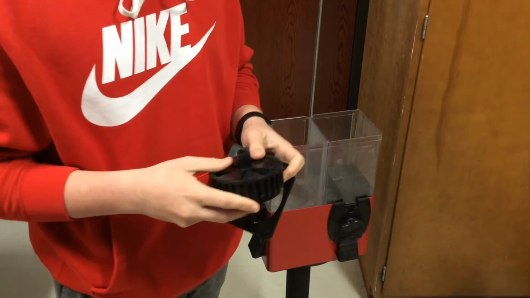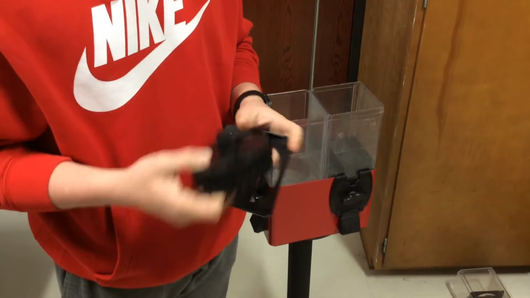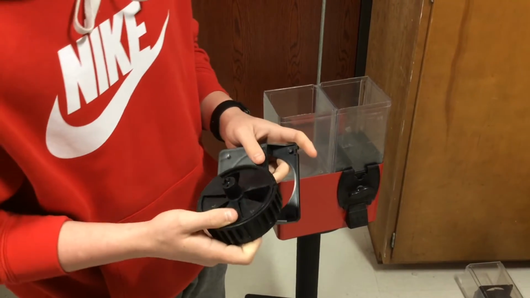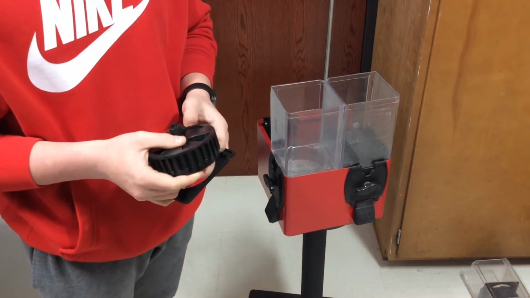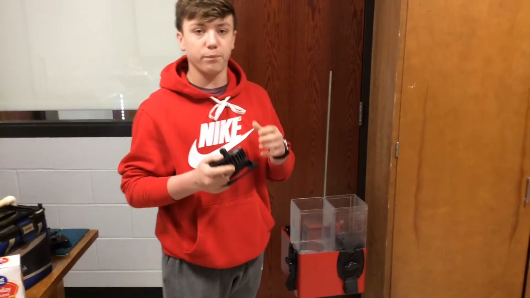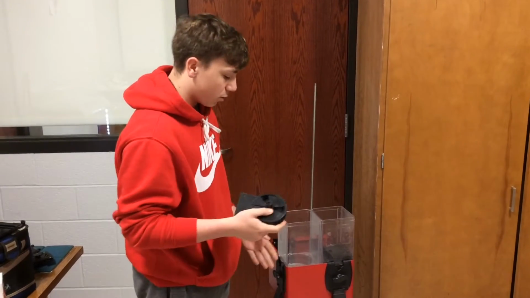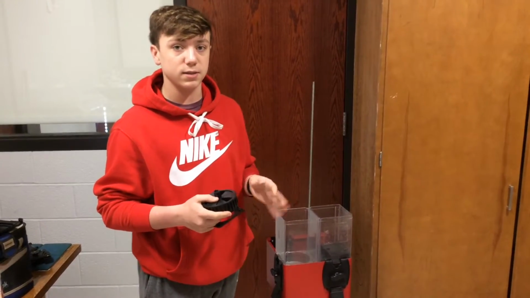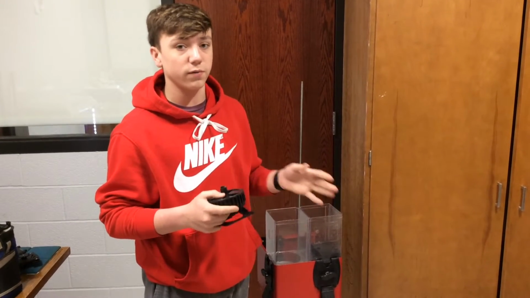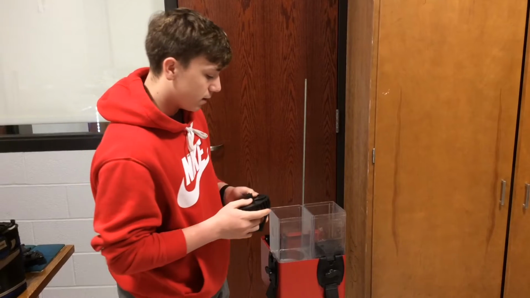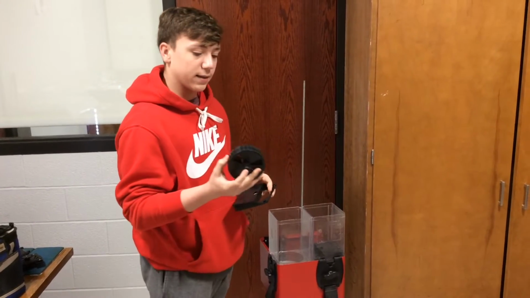We tried 3 at first, and it was giving us about 17 candies. We found out that in the average Skittles bag, there are about 54 pieces of candy. So we wanted to make sure that when we put a quarter in the machine, it would give us about 13 Skittles, because 54 divided by 4 is about 13. So we put that in there.